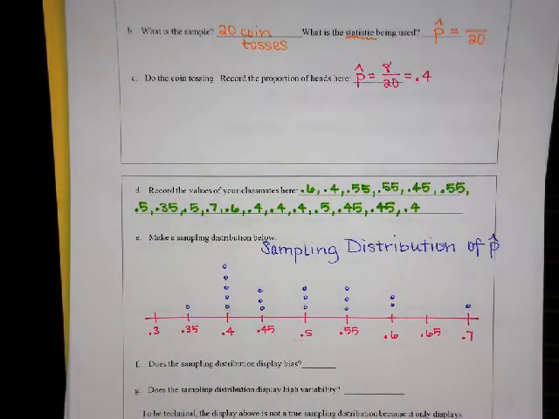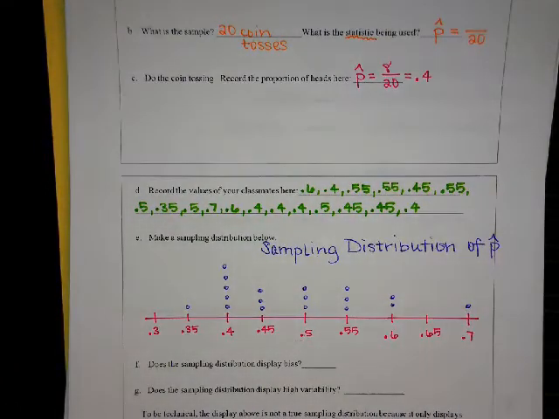So down below, question F. Does the sampling distribution display bias? What does bias mean again? What does that mean? Consistently underestimating or overestimating the parameter?